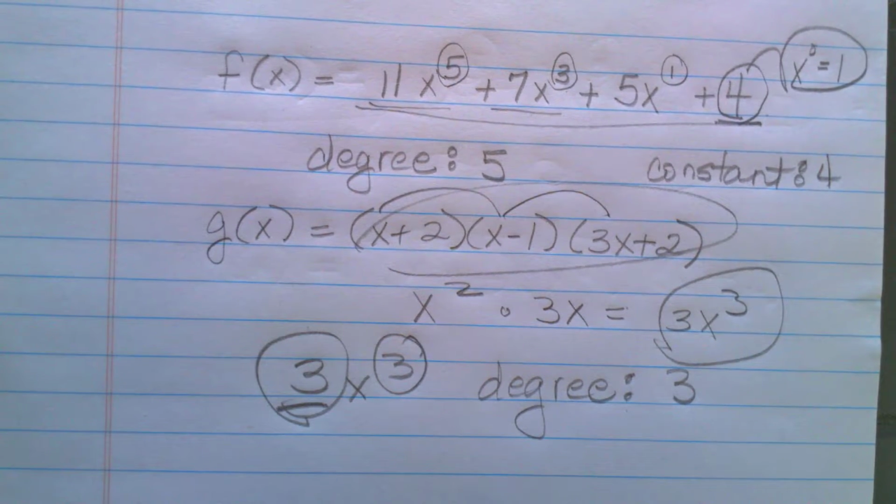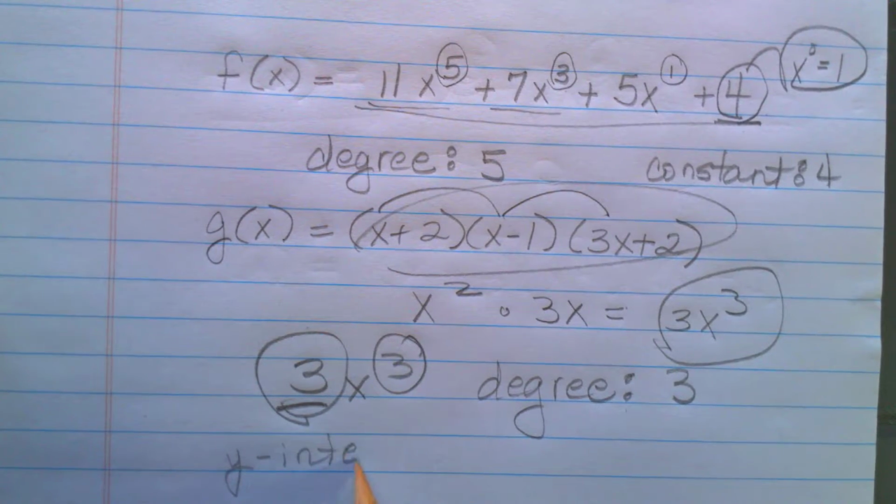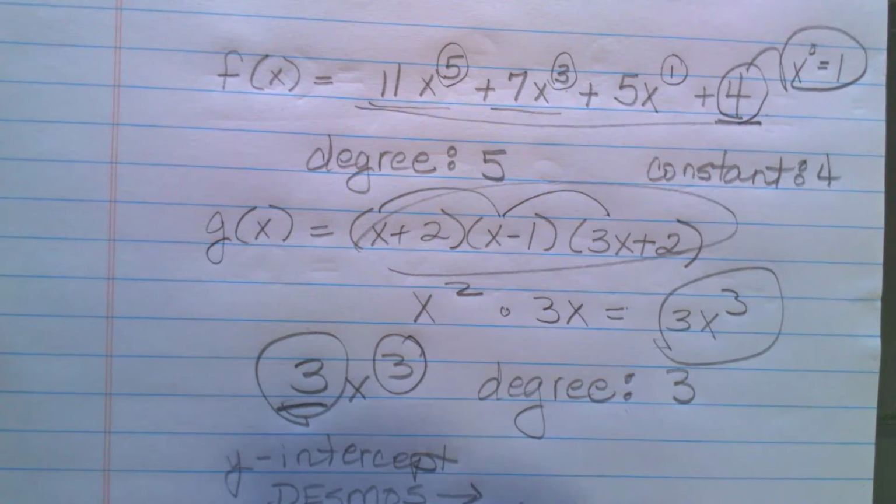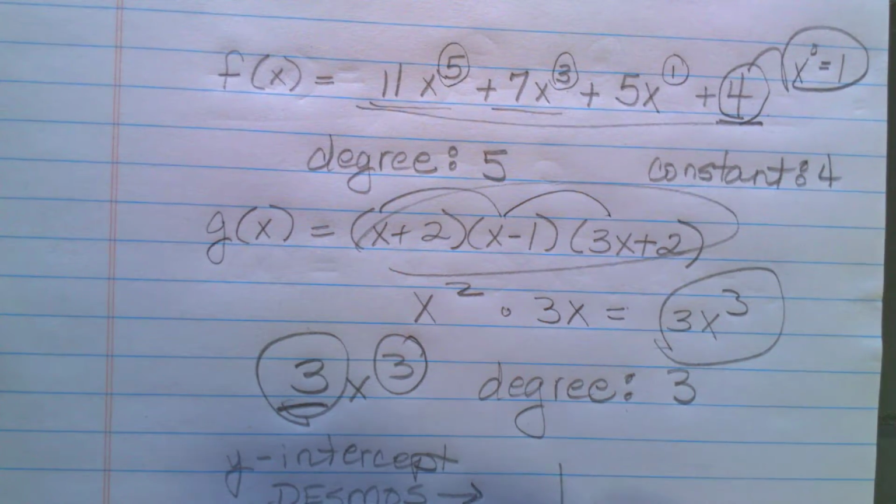Now we're also going to do something similar to find our constant. Now remember that the constant is going to be our y-intercept. So there are a couple of things you could do. You could use Desmos if you had access to a graphing calculator, or any kind of calculator that would show you a graph of where it crosses the y-axis. So that would be your constant.